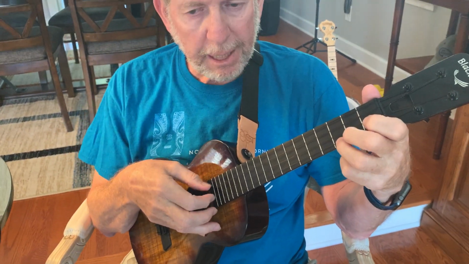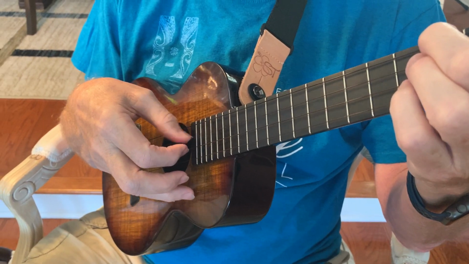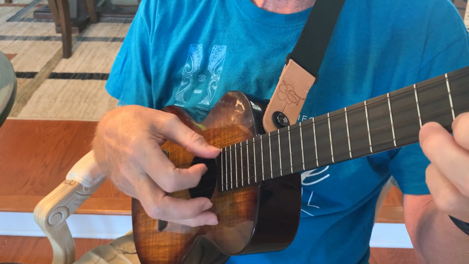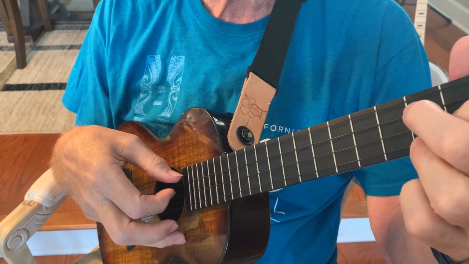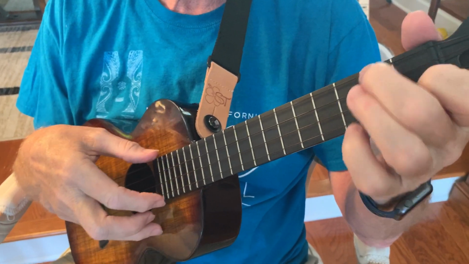So I like to go pinch and then inside, outside, pinch. Whoops. Pinch, inside, outside, pinch. Inside, outside, pinch. 2 and 3 and 4. Pinch, 2 and 3 and 4.